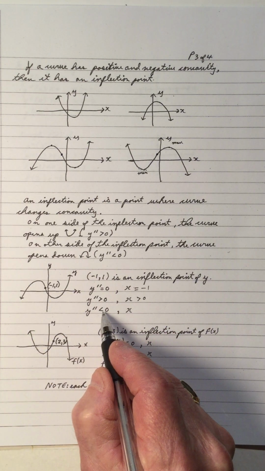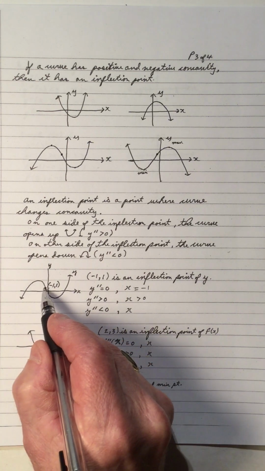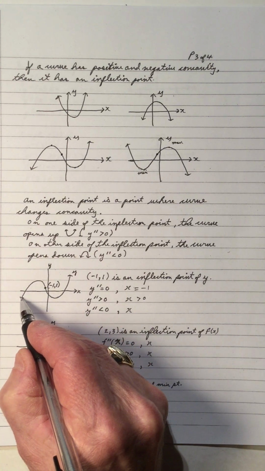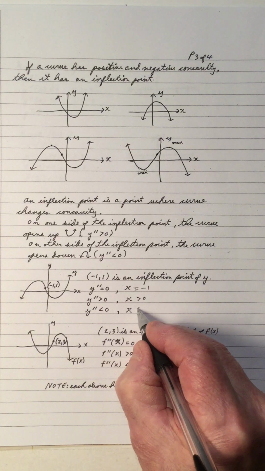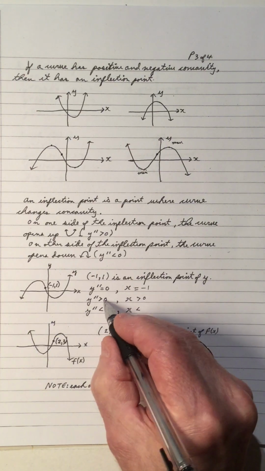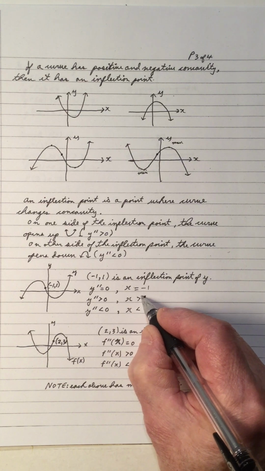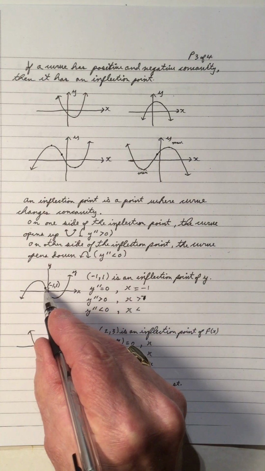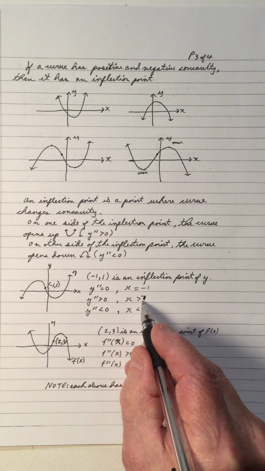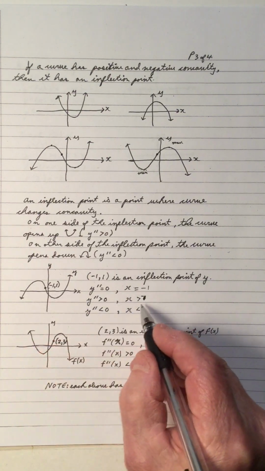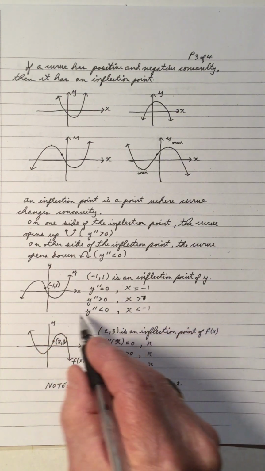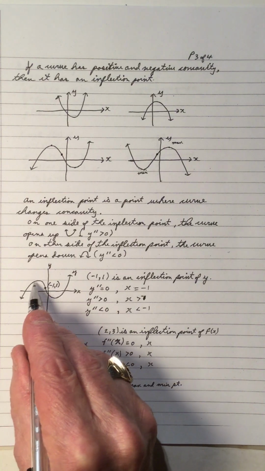And when f double prime is less than 0, that means concavity is going downward, opening downward, and that's on the left side, where x is less than, oh, I said 0, that should be negative 1. This is occurring at negative 1. So on the right side, greater than negative 1, the concavity is positive, and on the left side, the concavity is negative.